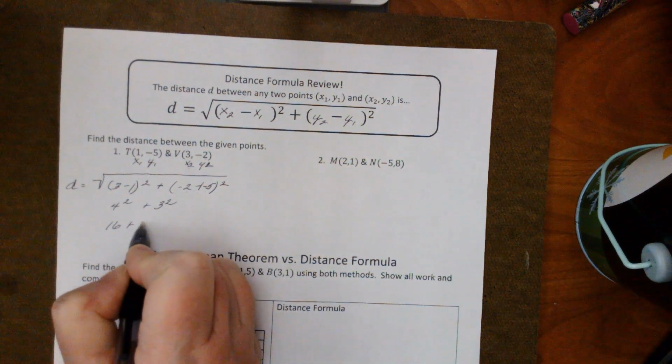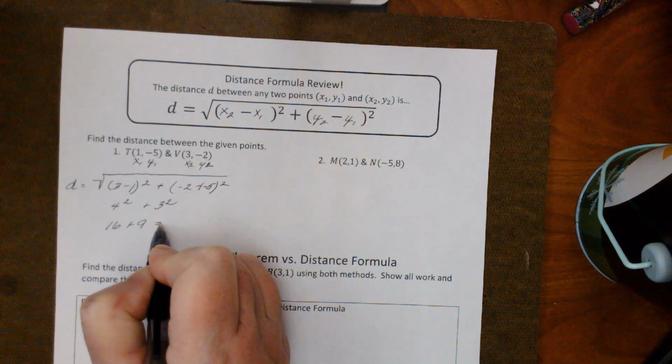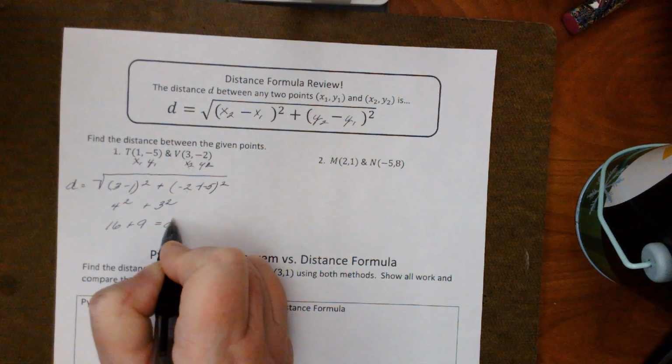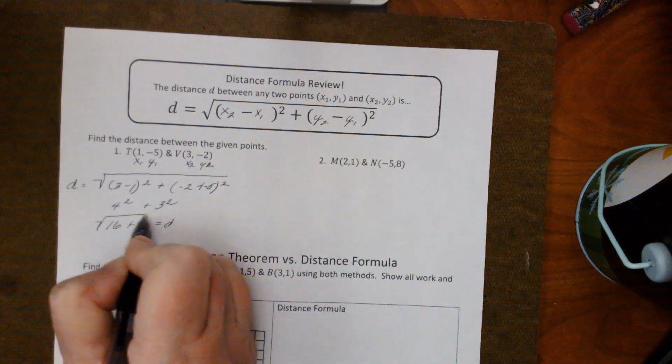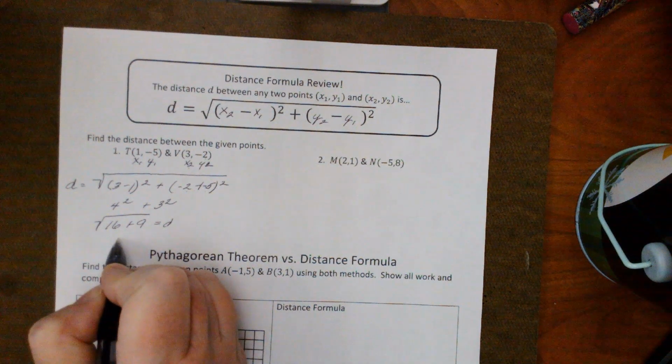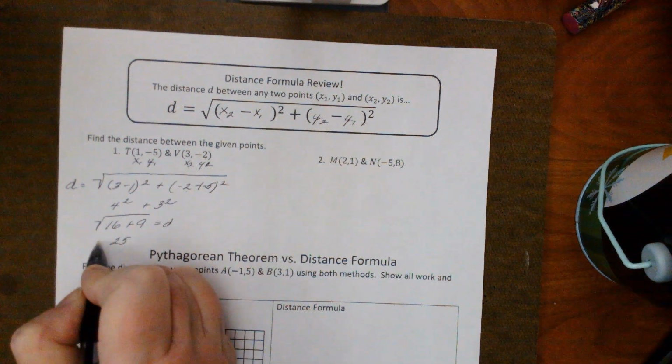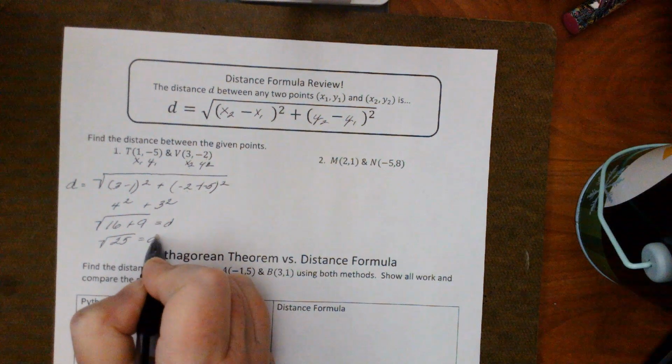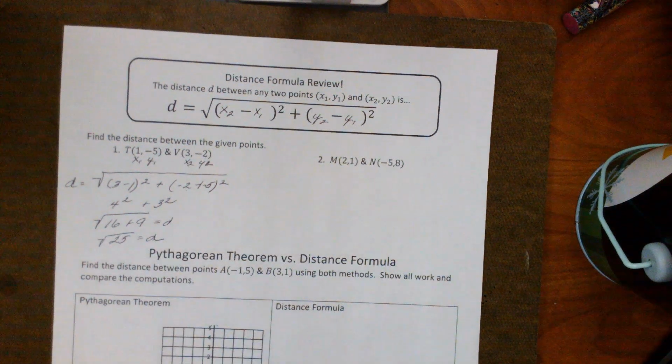So 16 plus 9 is d, but this is the square root of. So 16 and 9 is 25. So the square root of 25 is d. So what is the square root of 25?